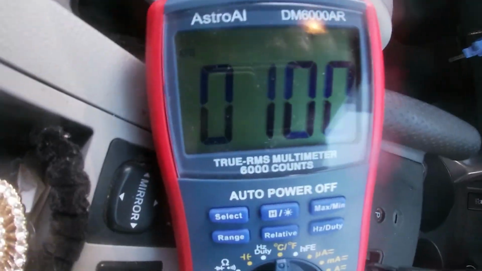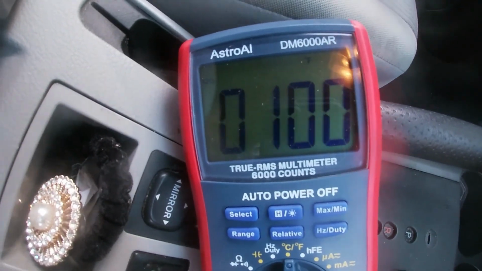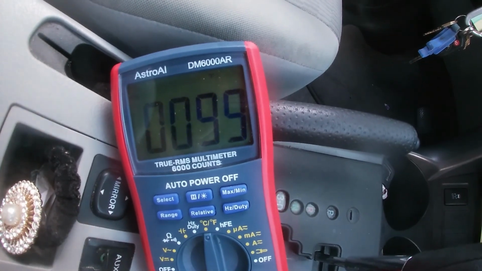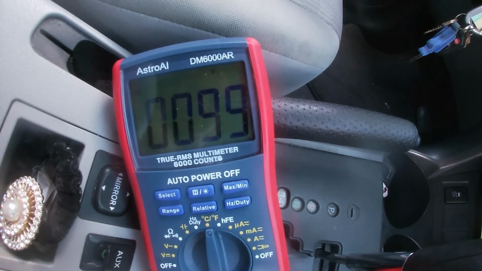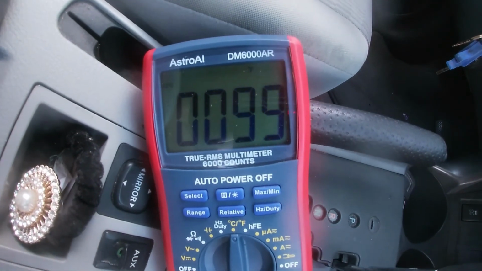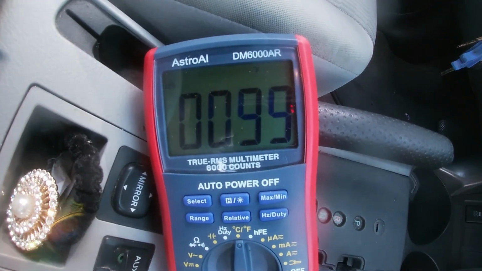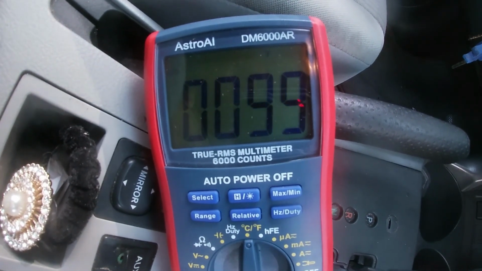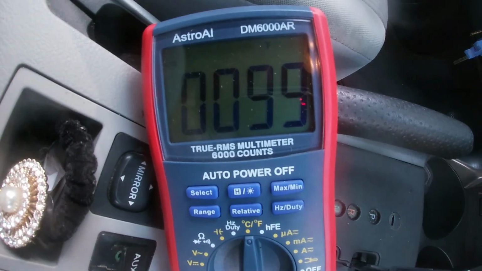Here you can see the reading is blowing at 100 and it's wanting to drop. It's trying to go down to 99, but it's functioning. It was a hot day and everything was hot, so that's what's currently blowing out of the vehicle. Once we get the system running for a few minutes, we should start to see the temperature drop.